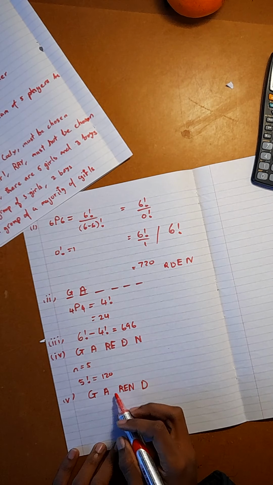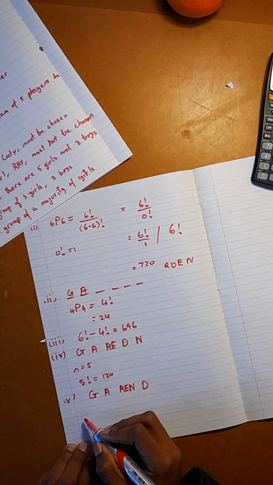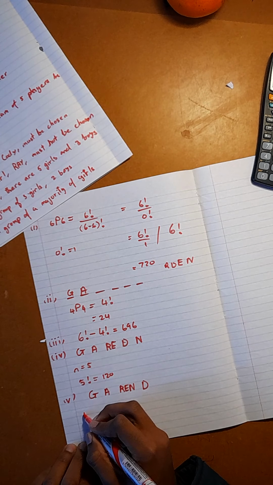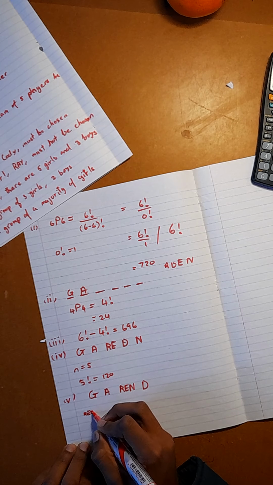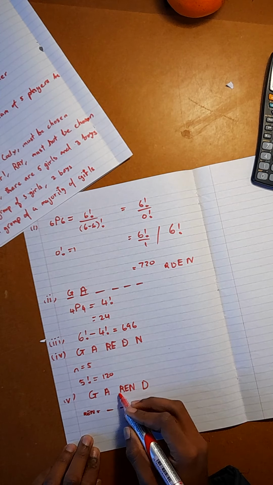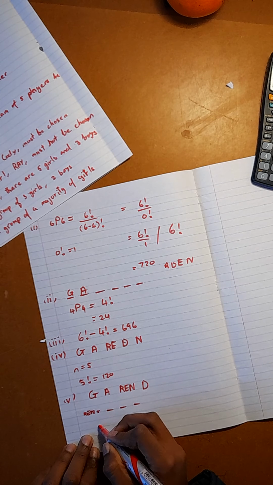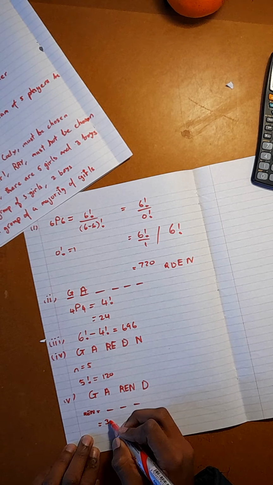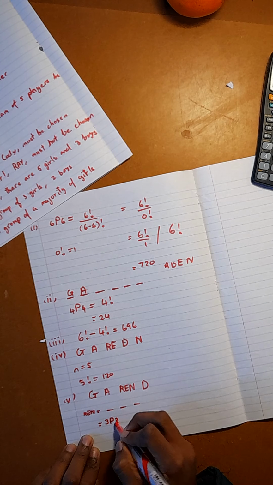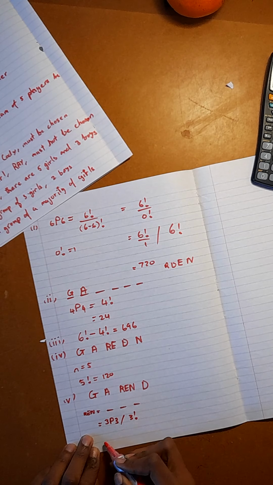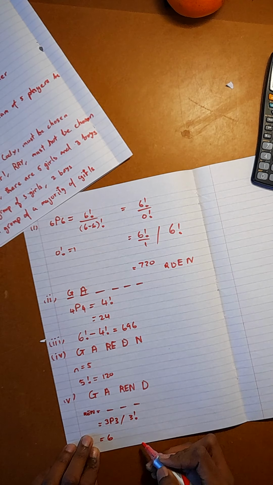So for REN, we just write a small REN. We have 3 places where REN can be. So it's 3 factorial, which is going to give us 6.